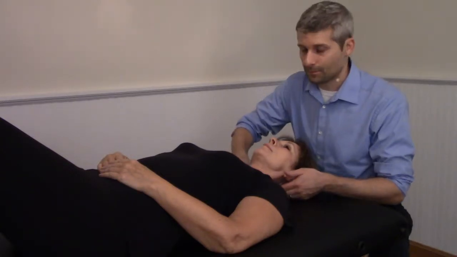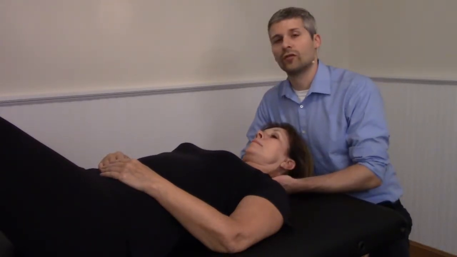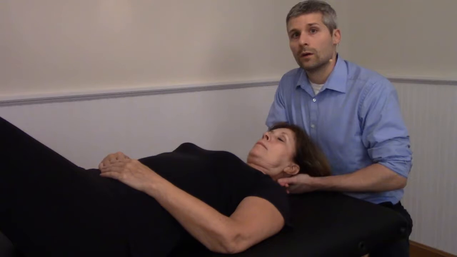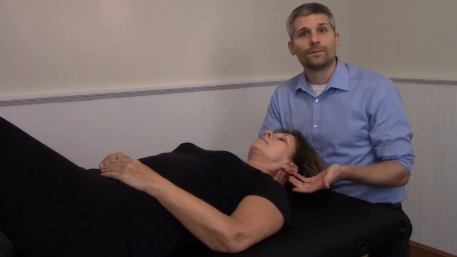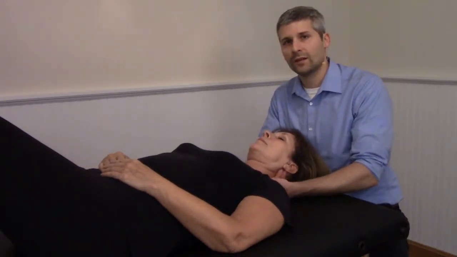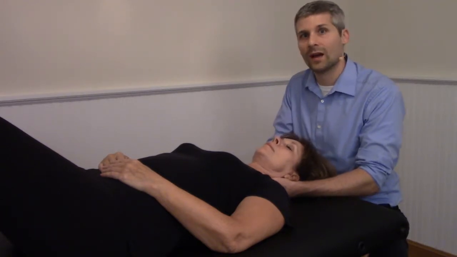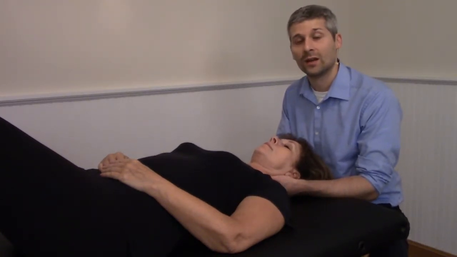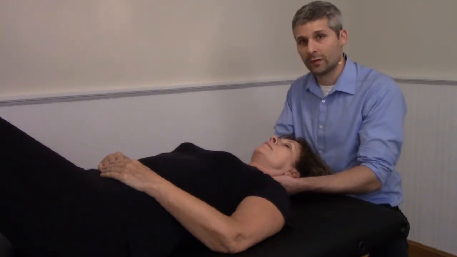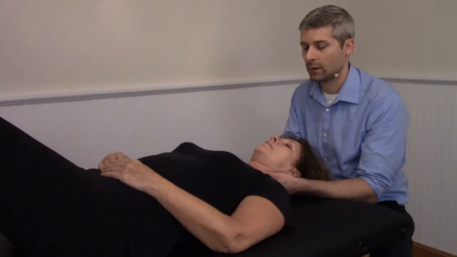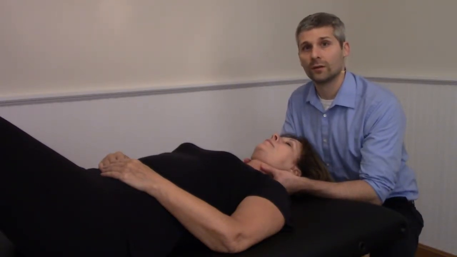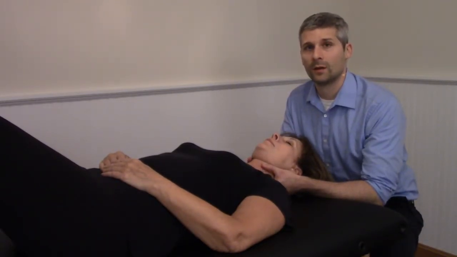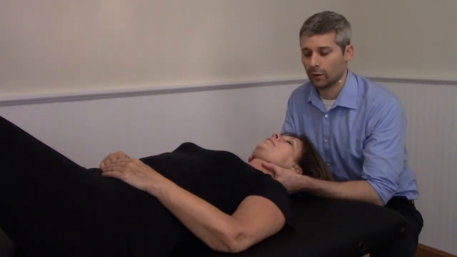We're going to start with a general technique called cervical traction. Now this isn't a traction machine, all right? Some of you guys out there may have gone to a PT clinic and got hooked up to a machine. This is a manual cervical traction. And all I'm doing is cradling her neck, and I'm giving a gentle pull. What I'm doing is I'm pulling her head toward me.